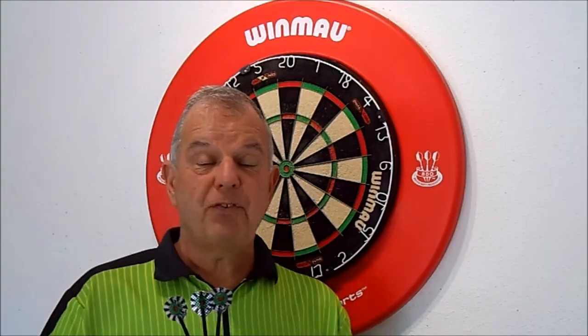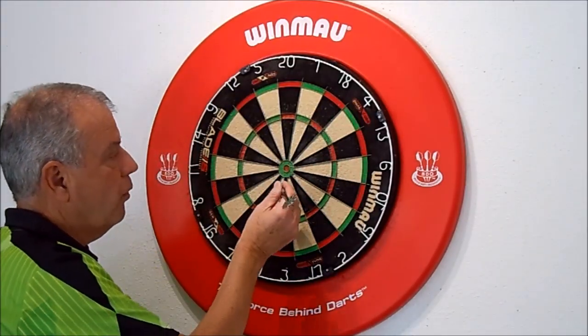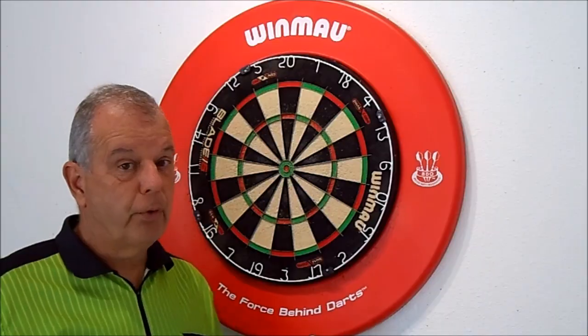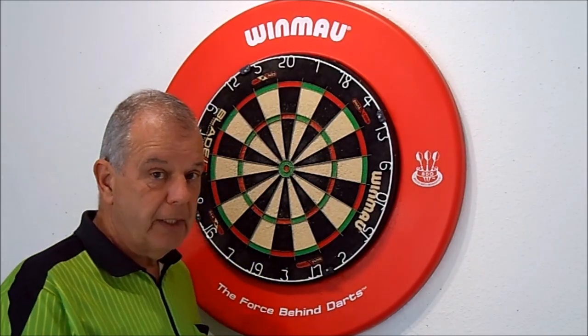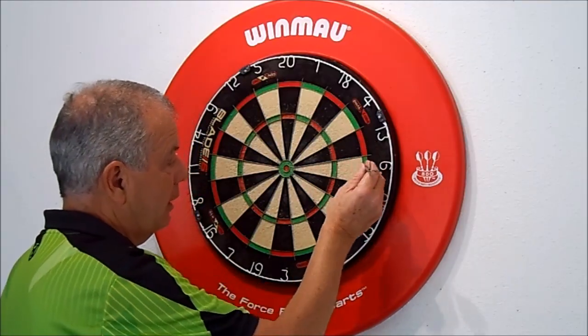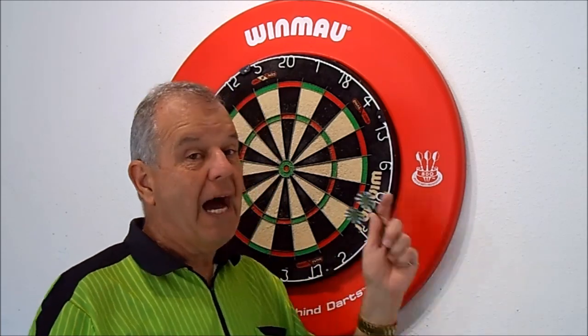Double in, double out. D-I-D-O. So you may have seen that written somewhere, D-I-D-O, means double in, double out. Well, what does that mean? That means in order for the game to start, you have to hit a double. So you have to be in this outer ring with a dart or on the bullseye, because the bullseye acts as a double. So to double in, you have to hit a double before you start counting down on your score.